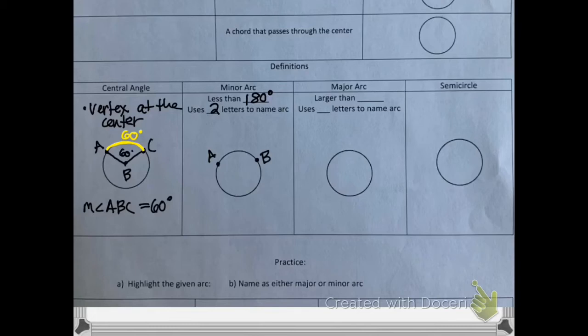I'm going to call this point A and point B. So I'm going to highlight this. Here's my minor arc from A to B. I'm going to say that that is 70 degrees. So what is the notation to say that arc AB is 70 degrees? You would say the measure, so the lowercase m. You're going to draw an arc and record your 2 letters. So the measure of arc AB is equal to 70 degrees.